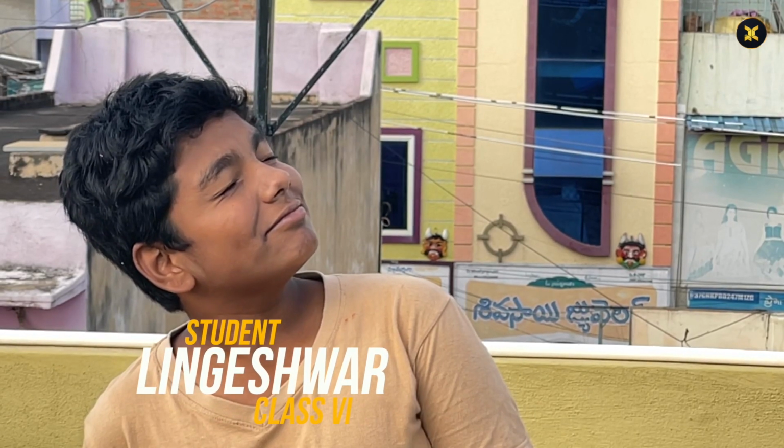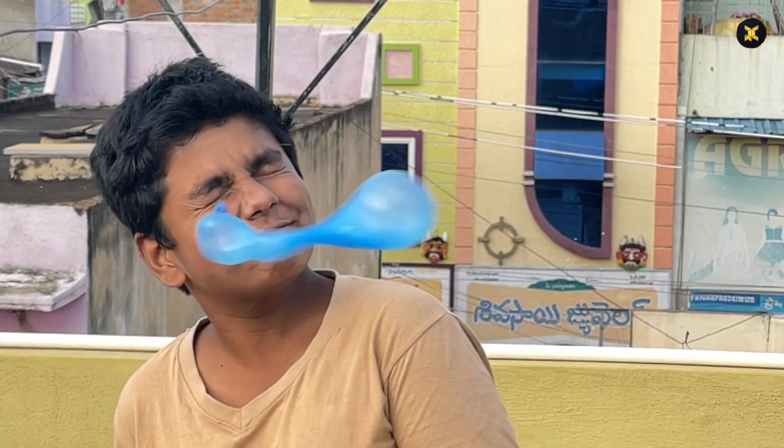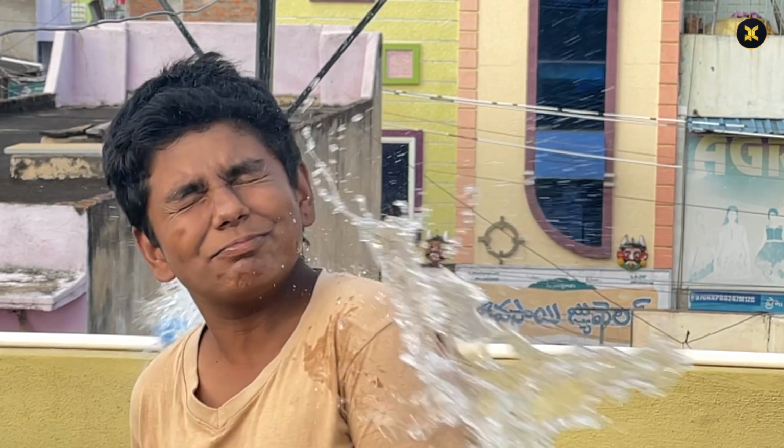As I said, he is Mr. Lingeshwar. So once again, now he is going to have a water balloon hit with water by his friend Raju. Now you can see very clearly, it's so amazing that it gets blasted and the water gets scattered and goes in different directions based on the pressure that is applied on the water balloon.